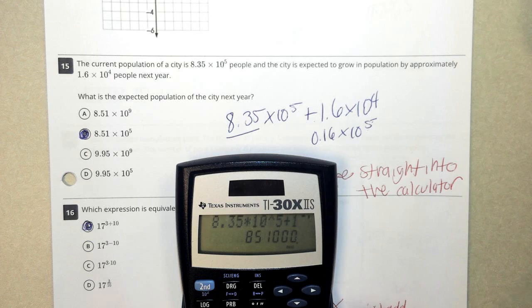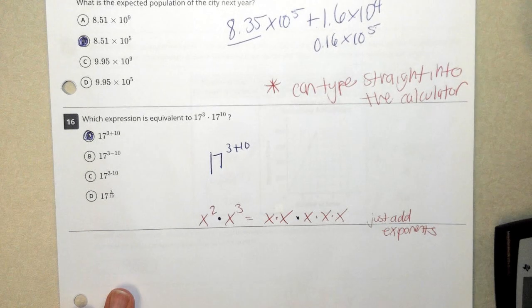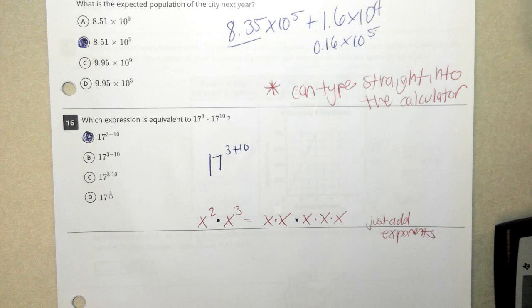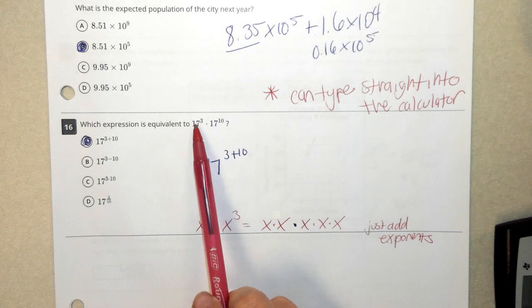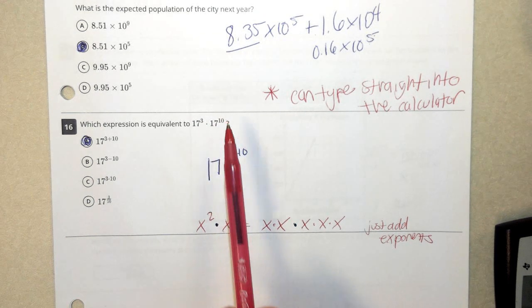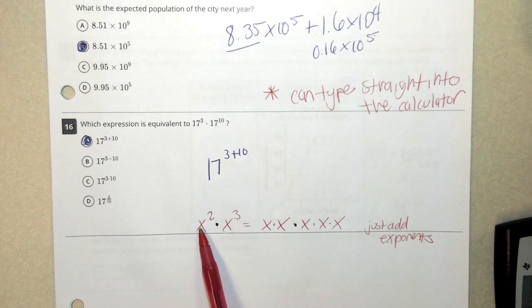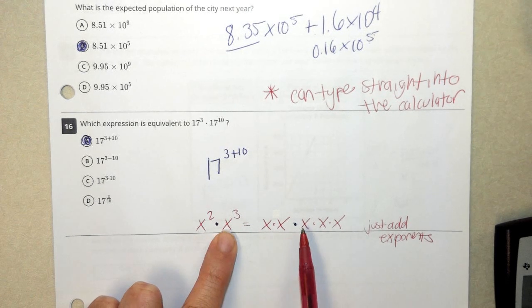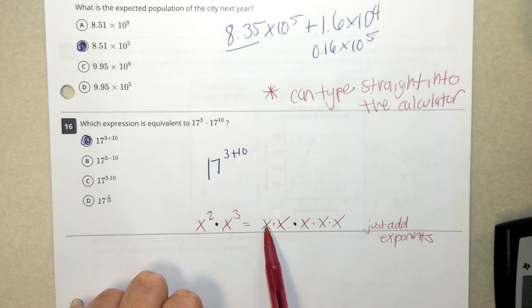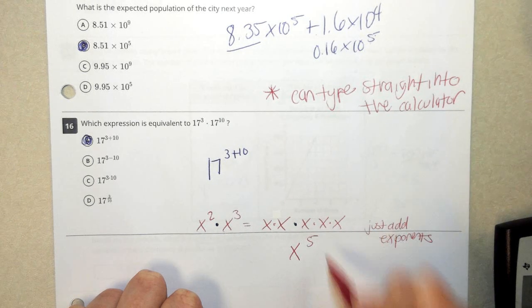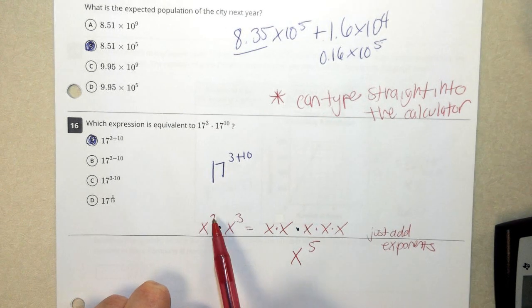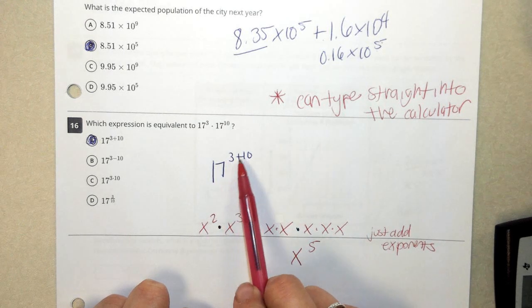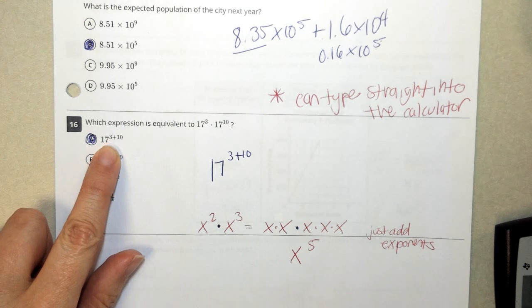Don't forget about it. Number 16 on this one. Which expression is equivalent to 17 cubed times 17 to the 10th power? Well, if you remember, when you have the same base and they're raised to an exponent, that means we can add them. If we have x squared times x cubed, that's really x times x for x squared, and x times x times x for x cubed. At that point, we just add them all up. That is x to the 5th power. So the shortcut is just add those two together. So if I do 3 plus 10, that is this one.